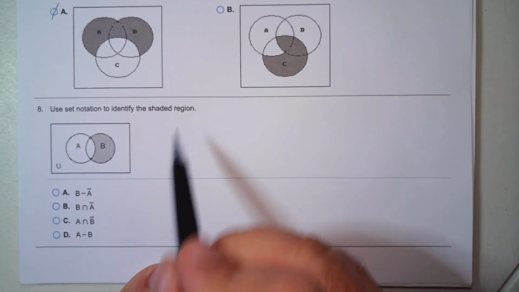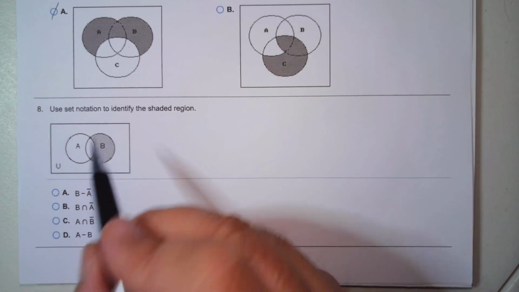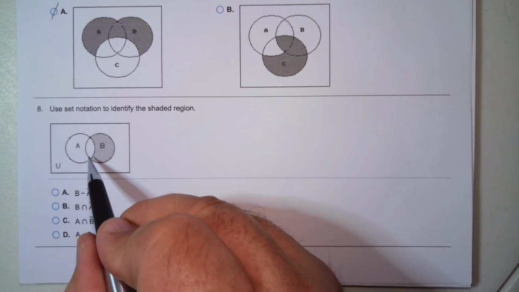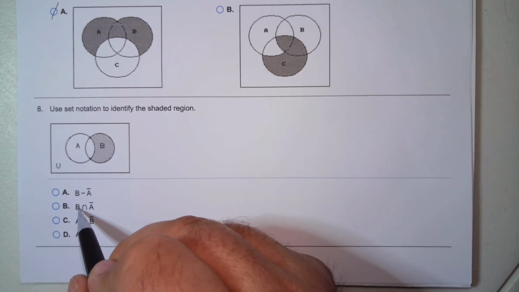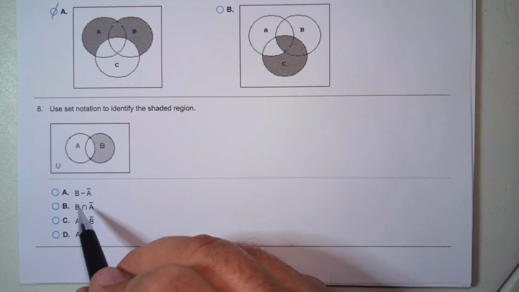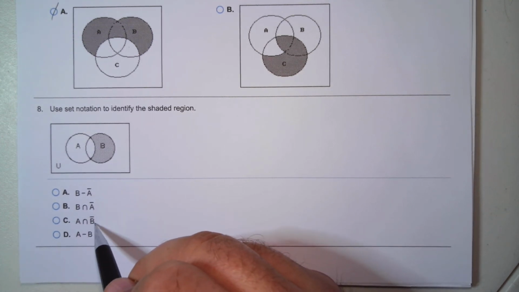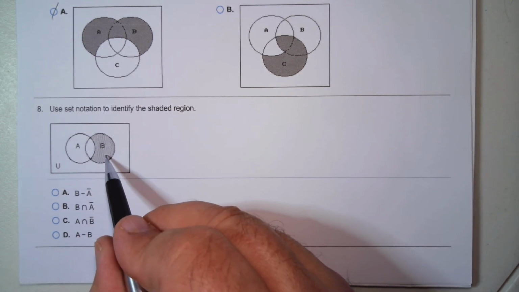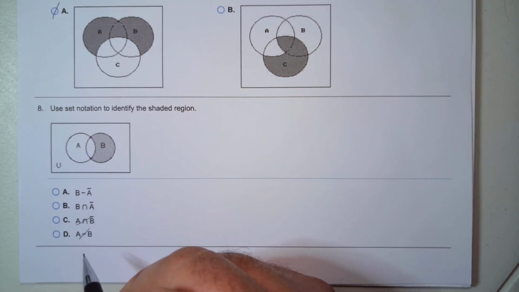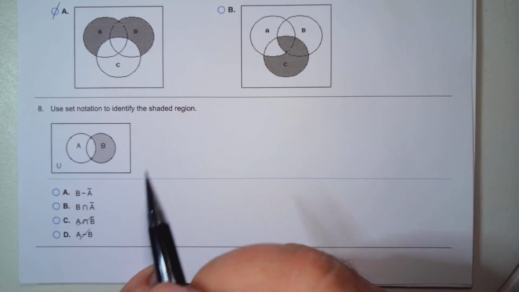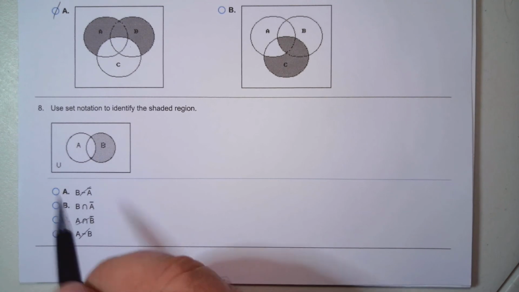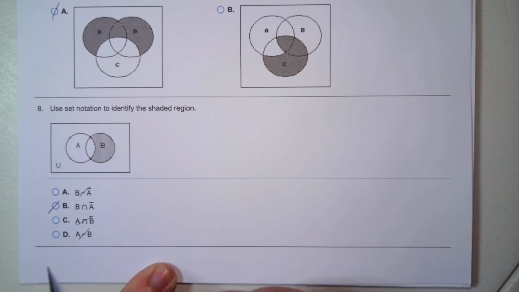Use set notation to identify the shaded region. All of B minus the complement of A. Okay, B intersect with complement of A. Okay, A intersect complement of B. No, that can't be right because we have that set there. A minus B, that doesn't exist. That only works with cardinalities. So that's got to be it.